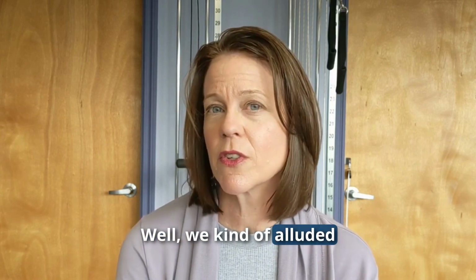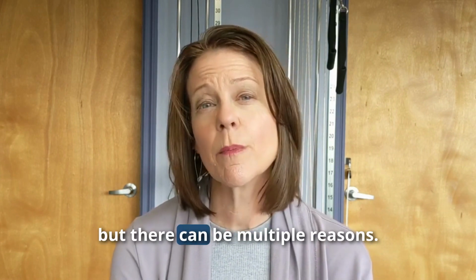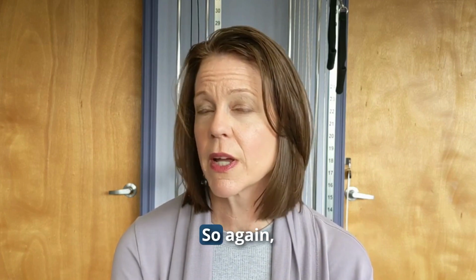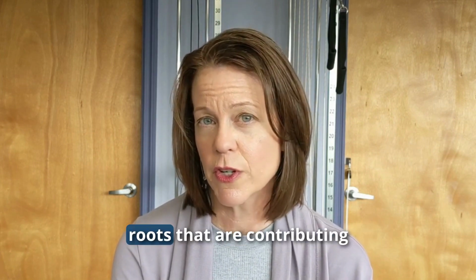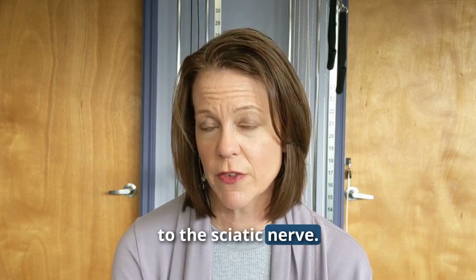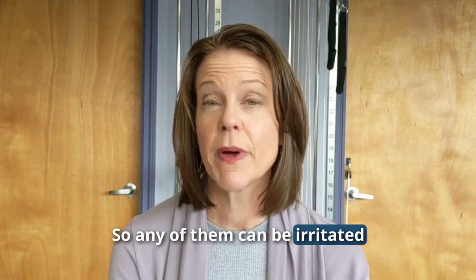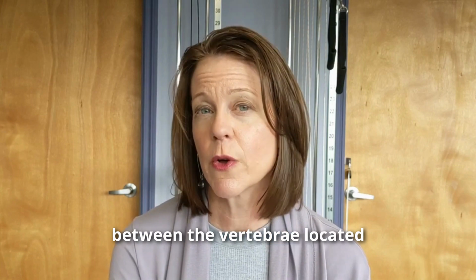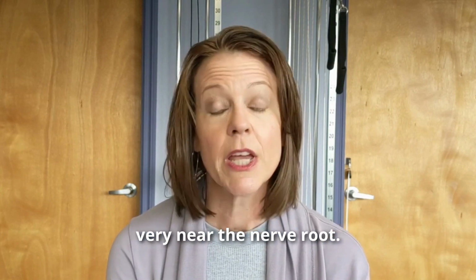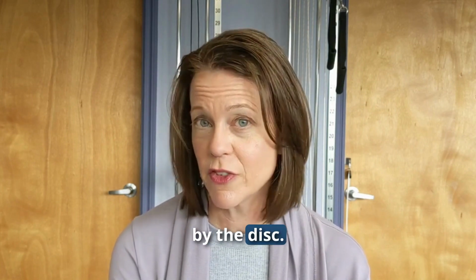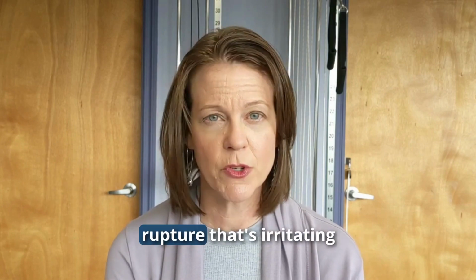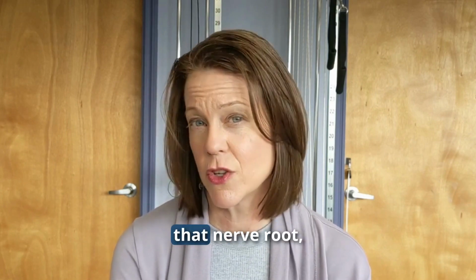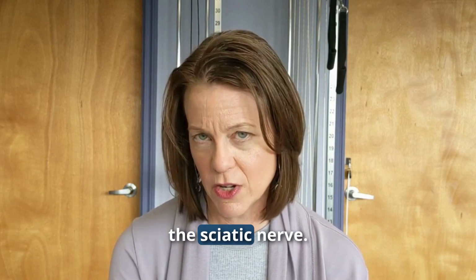Well, we kind of alluded to this earlier, but there can be multiple reasons. Again, there are 4 different nerve roots that contribute to the sciatic nerve. Any of them could be irritated by the facet joint, which is the joint between the vertebrae, located very near the nerve root. It could be irritated by the disc. You may have a herniation or a rupture that's irritating that nerve root, which leads into the sciatic nerve.